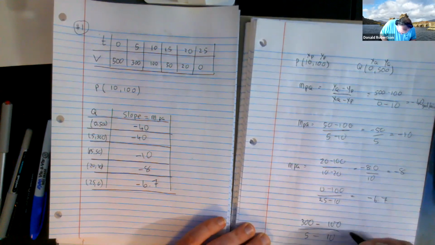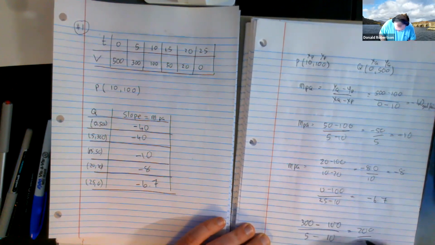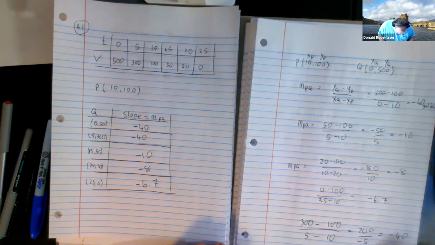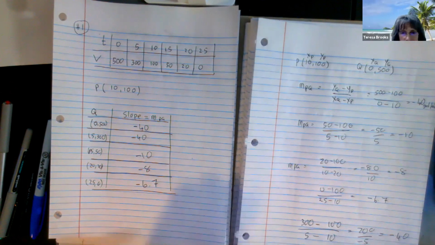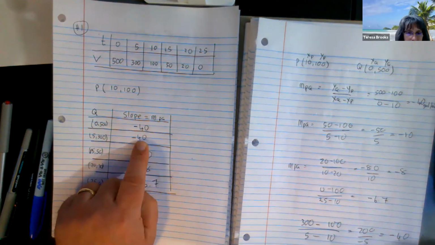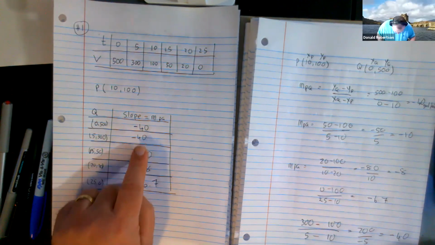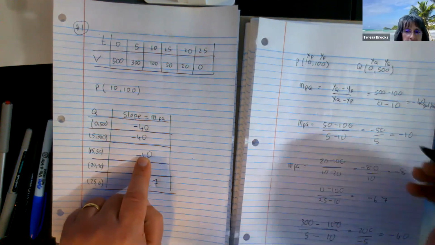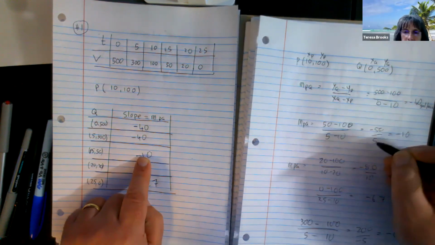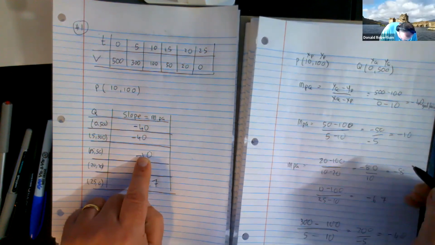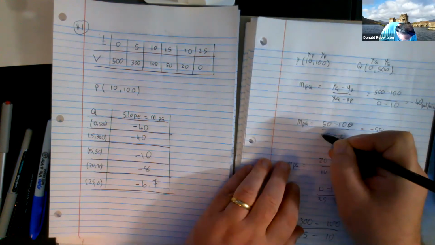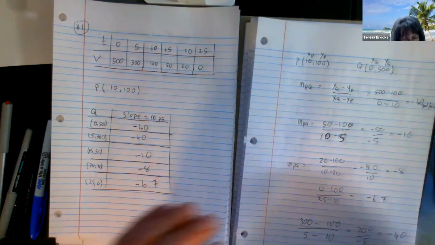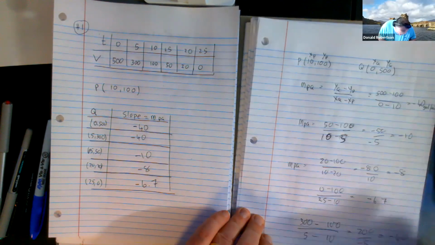So what's that? 200 over negative 5, which is negative 40. The next one down, 50 minus 100, and then you have 5 minus 10, and you don't have a minus sign with that 5. Yeah, there should have been a mistake there, 10 minus 5. That's what happened. Yeah, I've probably done that same mistake here as well.